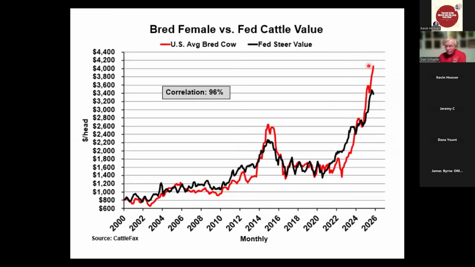So the cattle cycle carries over into bred cow prices. There is a 96% correlation between fed steer value and average bred cow value. So here in 2024, 2025, we have accelerating prices for bred cows, as many of you would know. And since we haven't started heifer retention yet, probably these prices will continue to go higher.